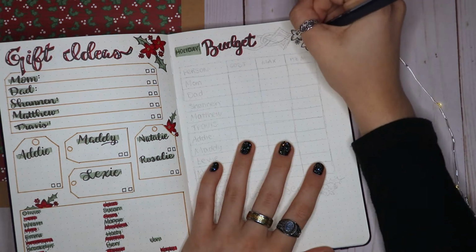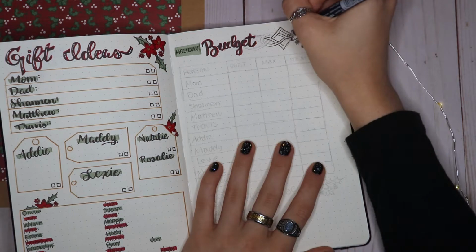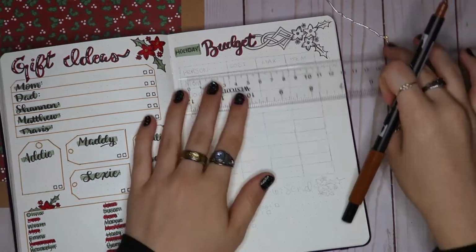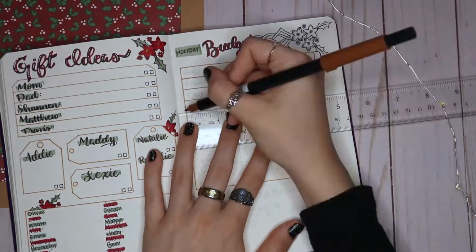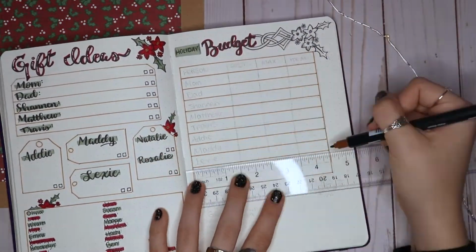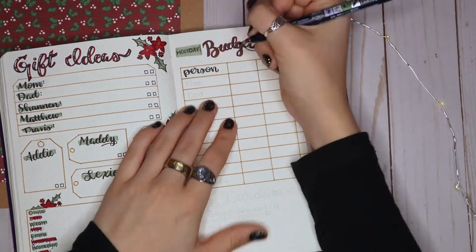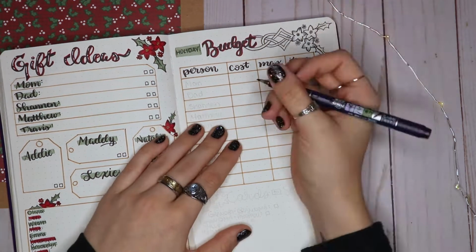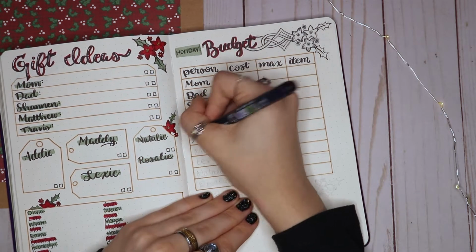My next page, I think, is perfect to go right next to the gift planning page, and that is a holiday budget. I'm a big advocate for knowing where your money is going rather than wondering where the heck it all went. And so this setup will definitely help with that. It's a simple grid where I have 4 different columns: the person it's for, the max amount that you want to spend, the money you actually did spend, and then the item that you bought.